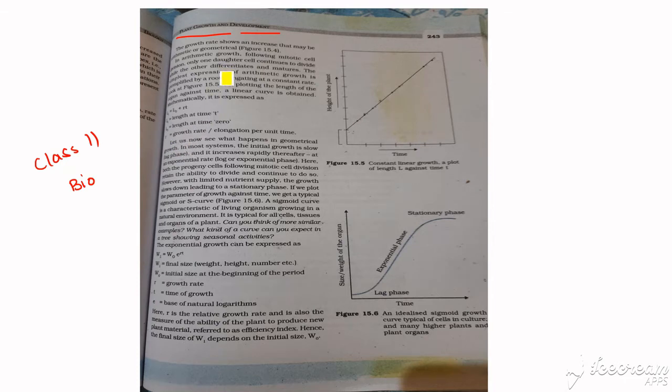So the growth could be arithmetic growth or geometric growth, okay. So in most systems, the initial growth is slow, that is called the lag phase. As you can see here, what is the initial growth phase? It's a lag phase. Okay, where the growth is slow and it increases rapidly thereafter. After that it is increasing. As you can see, this graph is very, very important. Okay, and it is at an exponential rate.